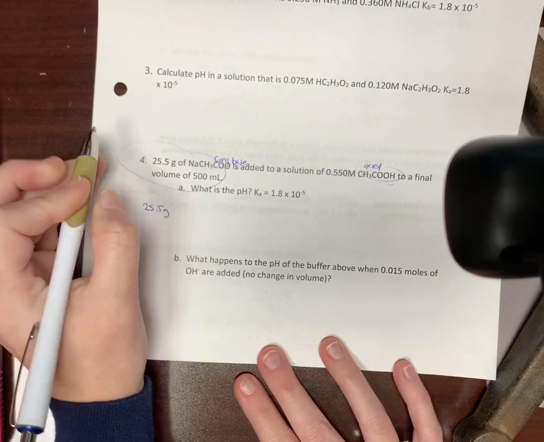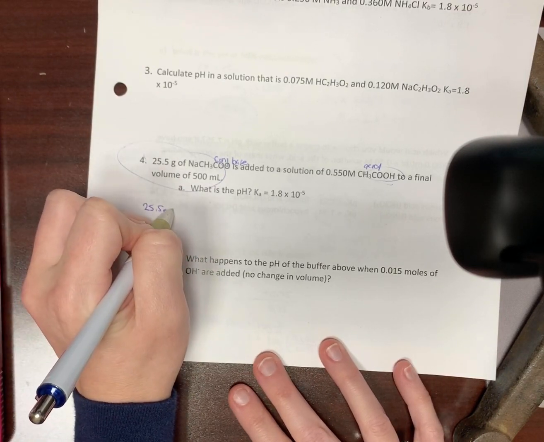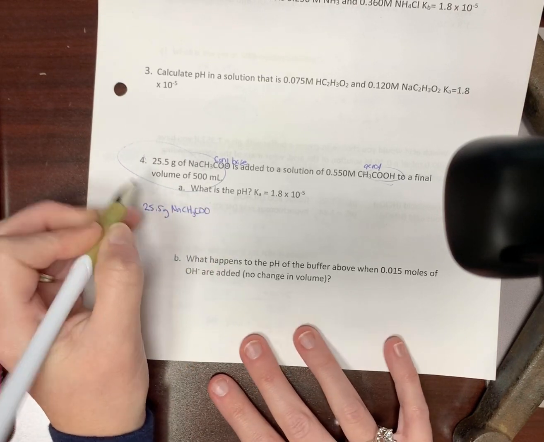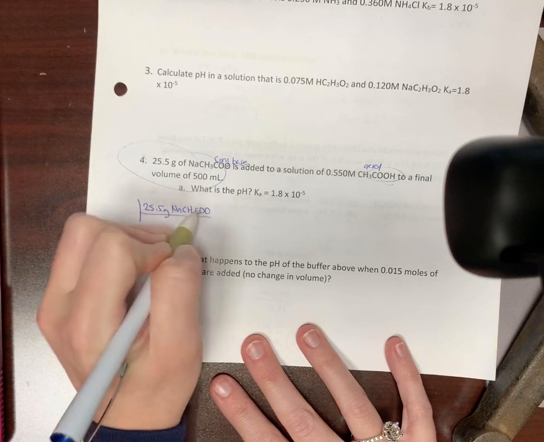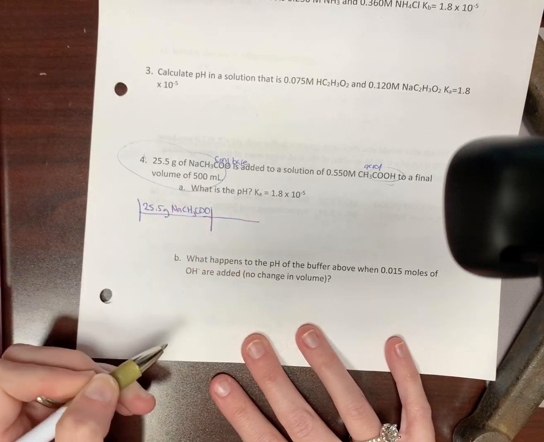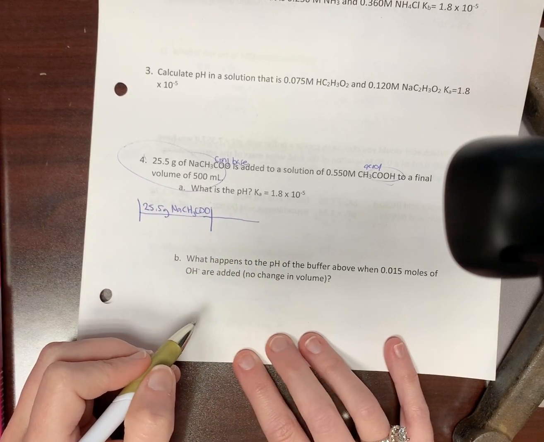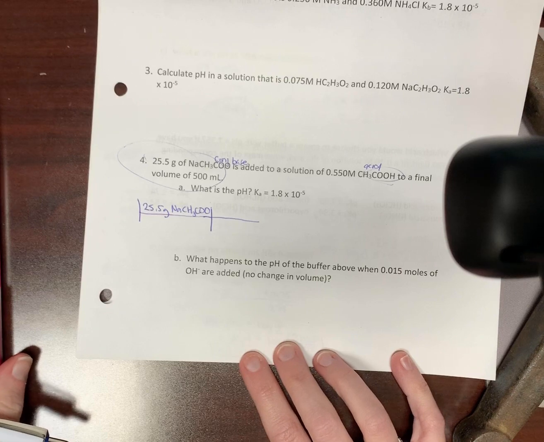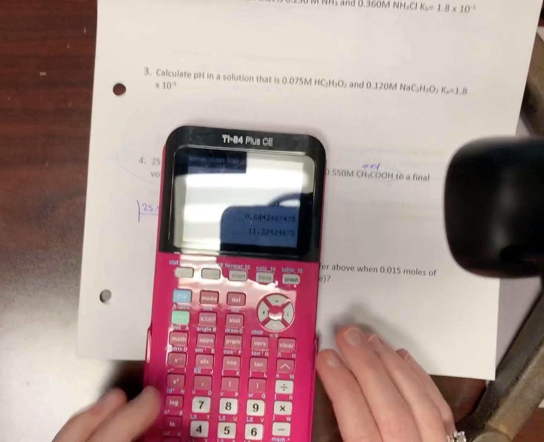25.5 grams of NaCH3COO. Now, you got to use your periodic table. Come up with molar mass. Let's see what I remember. Sodium is 23.